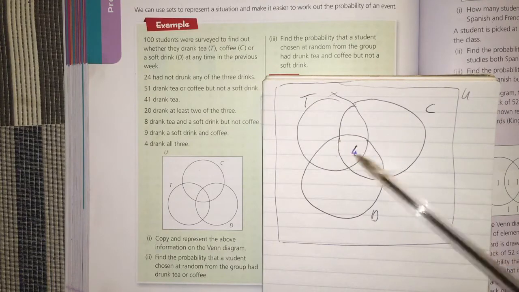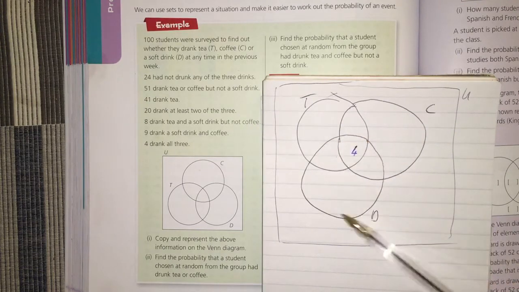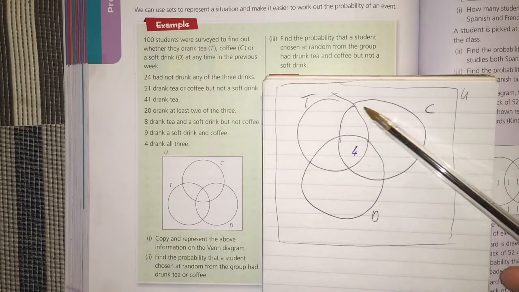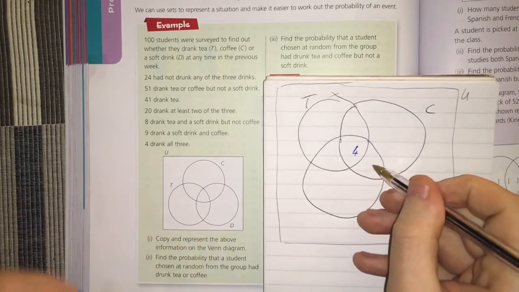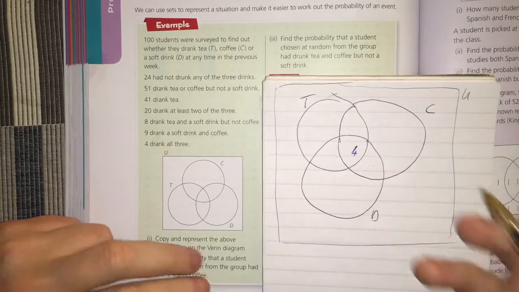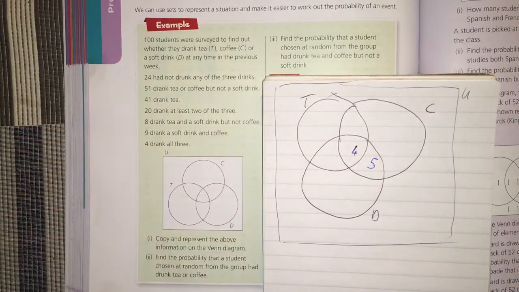So it's the entire overlap between soft drink and coffee. So this and this add to 9, okay? It's not 9 in here. The two of them add to 9, so 9 take away 4, it's 5 that goes in there.